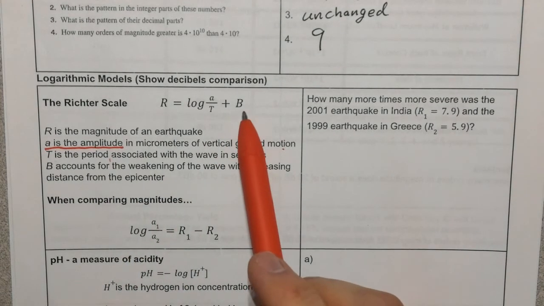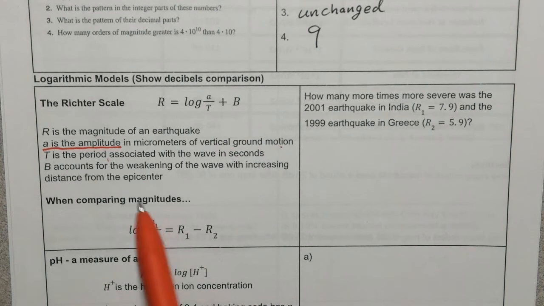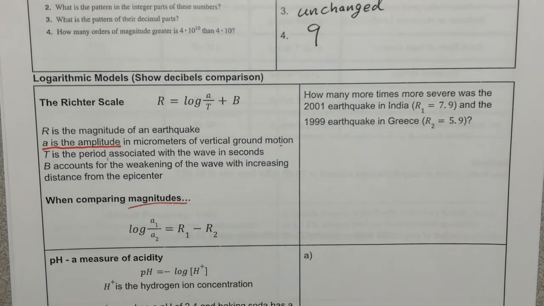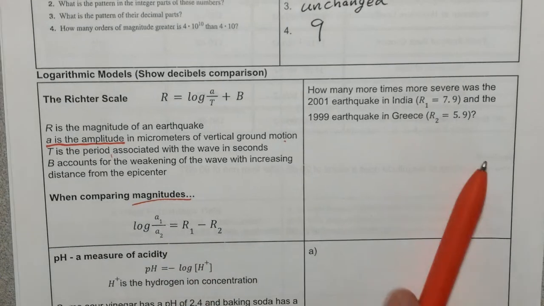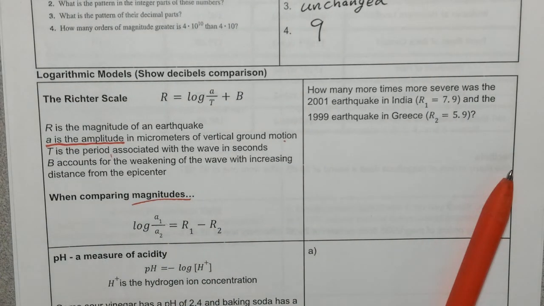Honestly, we don't care a lot about this. What we're going to be looking at is comparing magnitudes. So we want to compare the magnitude of one earthquake compared to another earthquake.